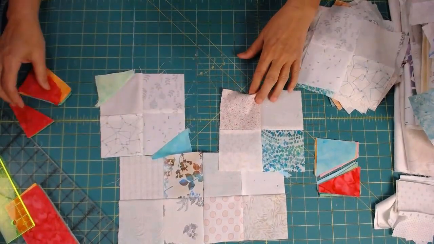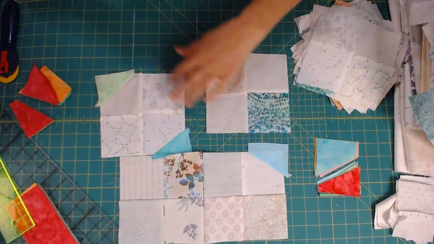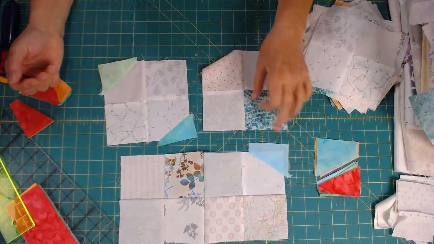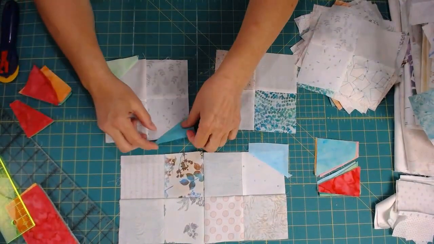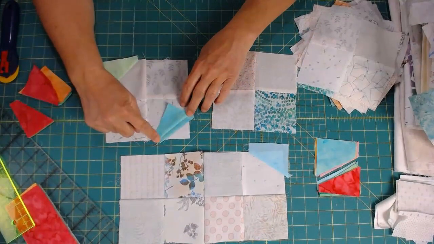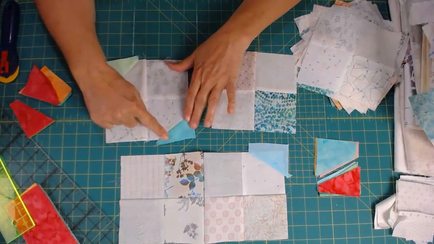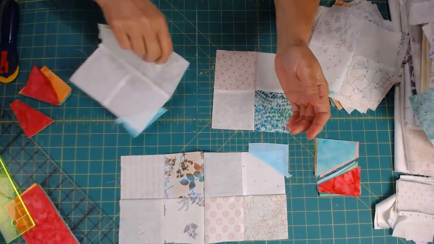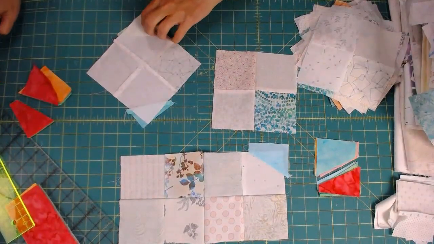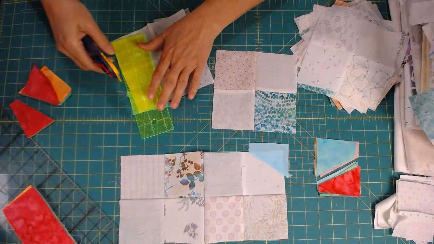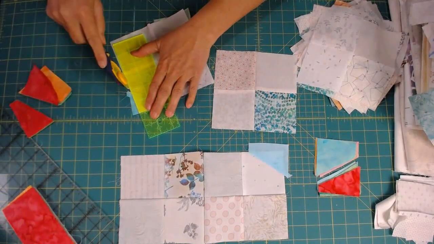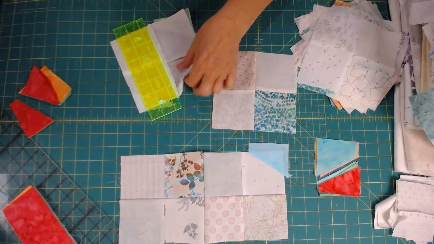So let me show you on a couple of these. You'll notice that these are hanging over. So what I did is I put my corner here, and then when I press that up, I'm going to turn around to the other side and trim off those edges because I want to keep my square.